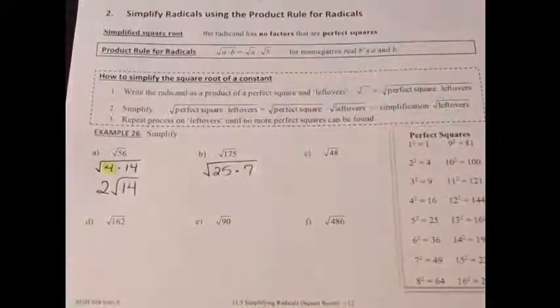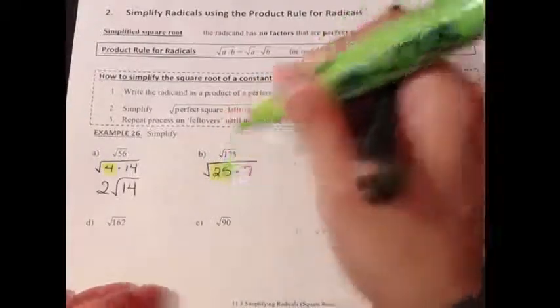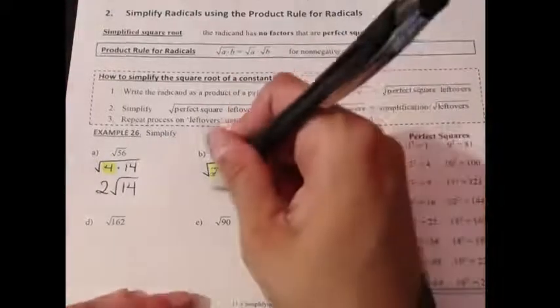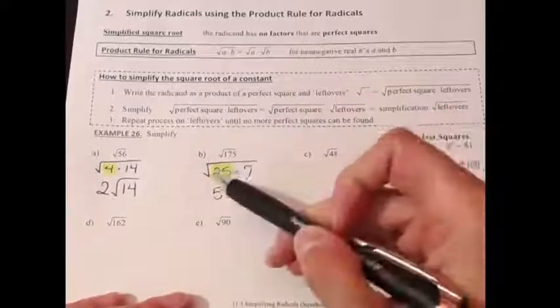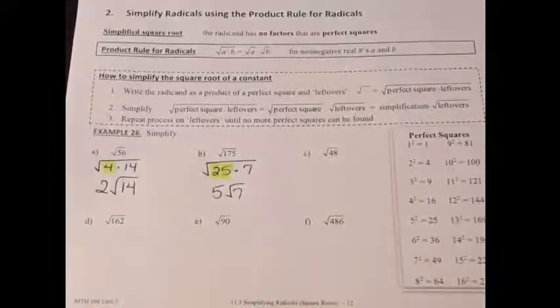I always like writing the perfect square first. For me, that's helpful because my eyes are drawn to that, and I remember that I need to evaluate it. So I'm going to highlight the 25 because that's a reminder to me that that is my perfect square. The square root of 25 is 5. And then I still have the square root of 7, so I can't just get rid of it. I simply rewrite, and we're done. Not bad, right? Let's do it again.